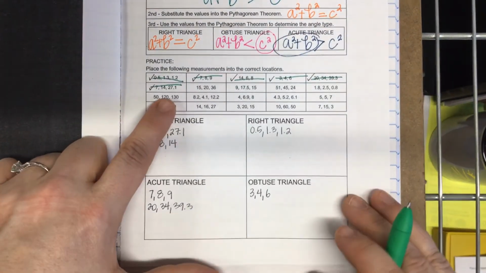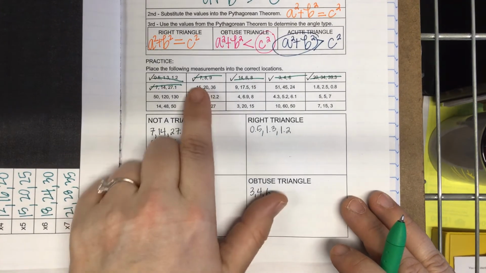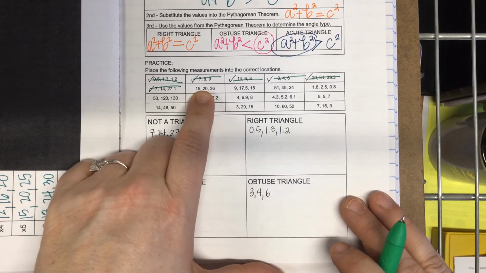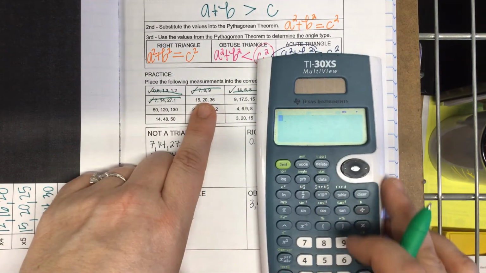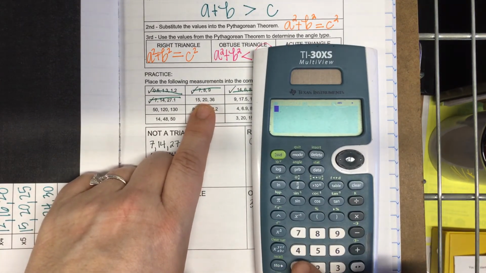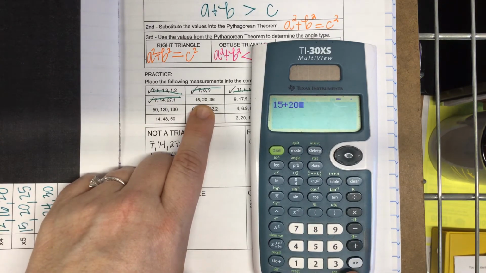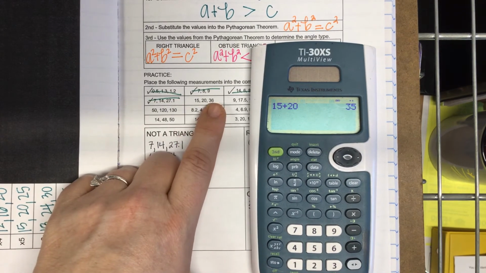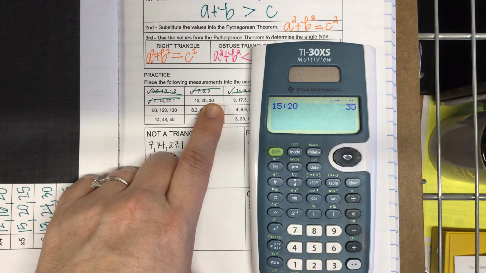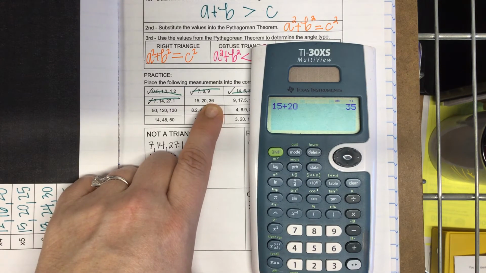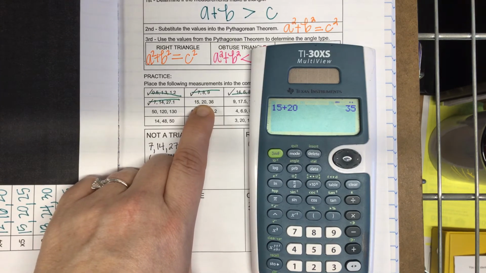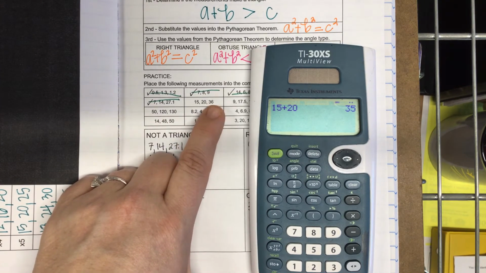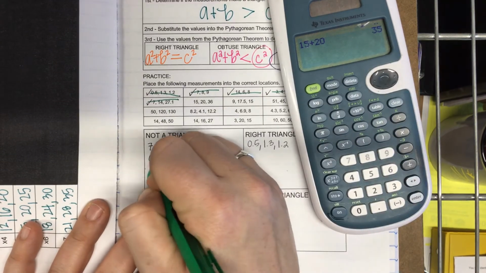Oops, 6. Counting. All right, who can tell me? Oh, let's check first. How do you check to make sure it's a triangle? What are you going to add? A plus B. A plus B has to be bigger than C. It's not bigger. I don't square anything to check if it's a triangle. Checking a triangle is just small side plus medium side has to be greater than the big side. So this just doesn't even work.